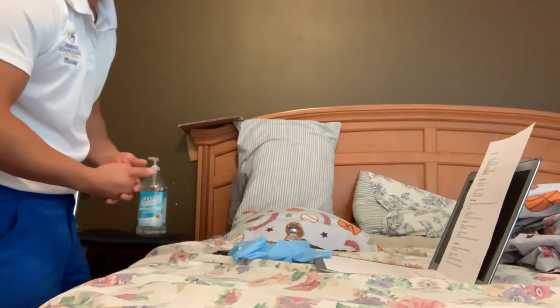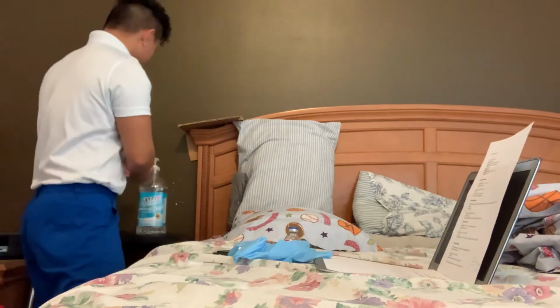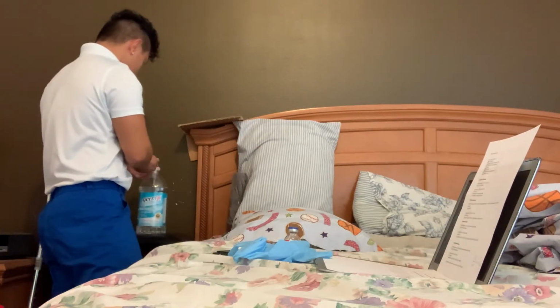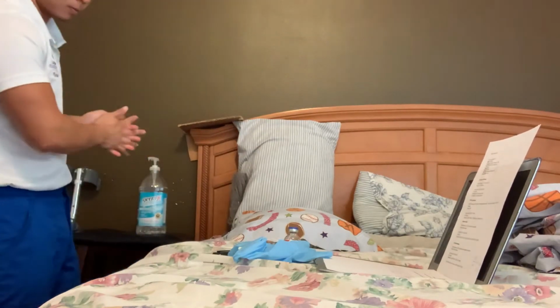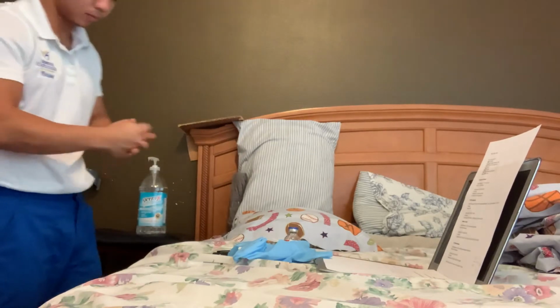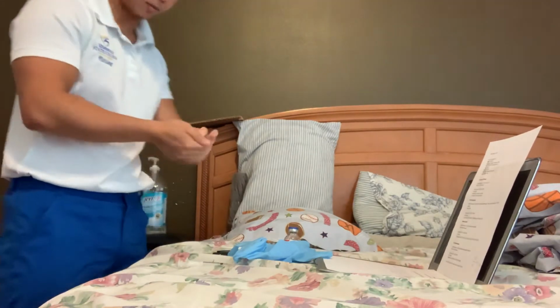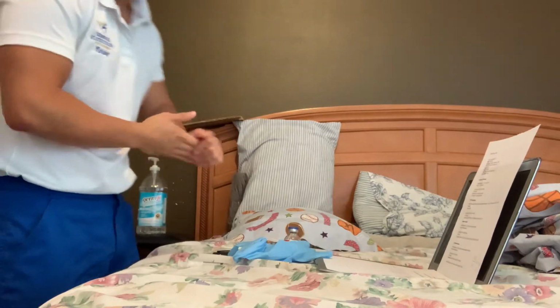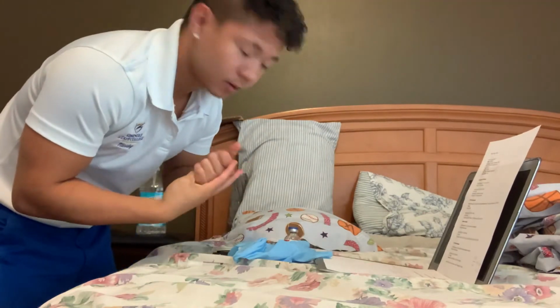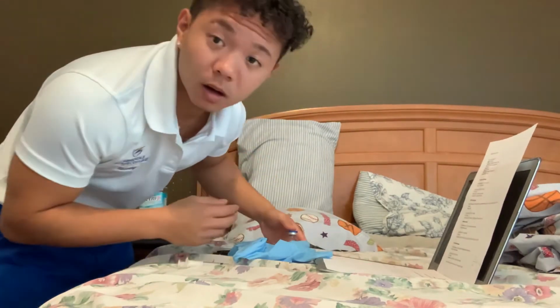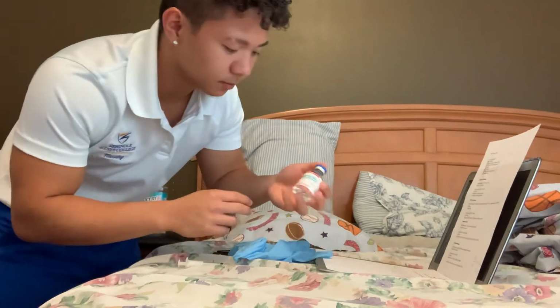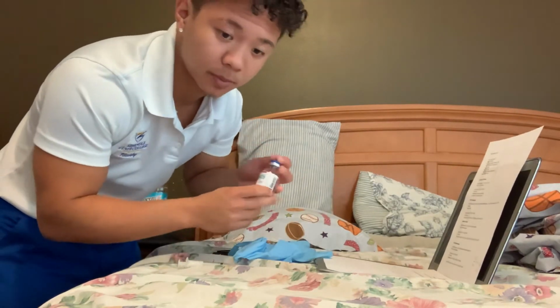So I'm in the patient's room now. I'm just going to sanitize my hands. And I will verify the 6 rights again before I prepare the medication.